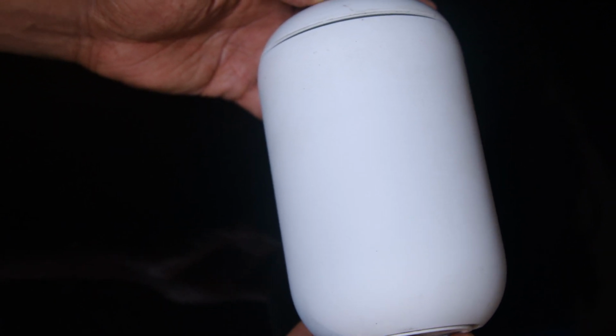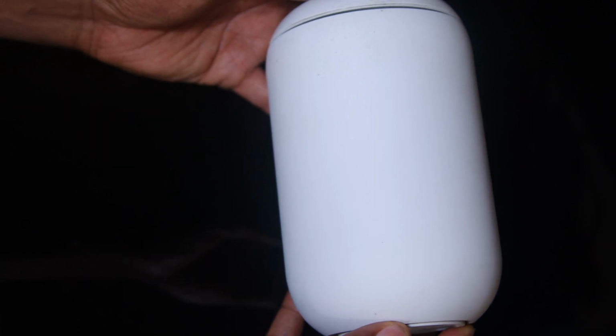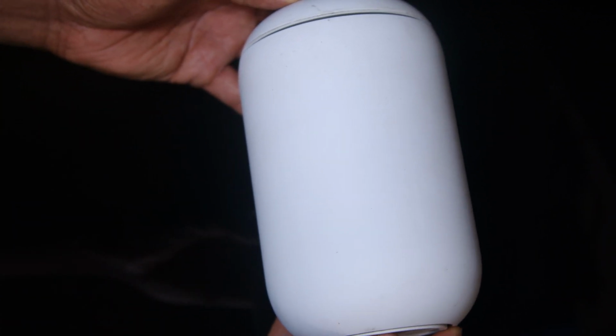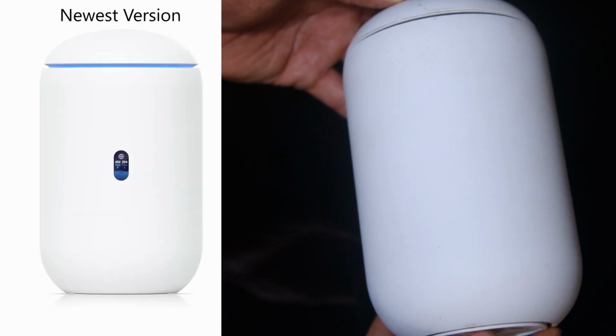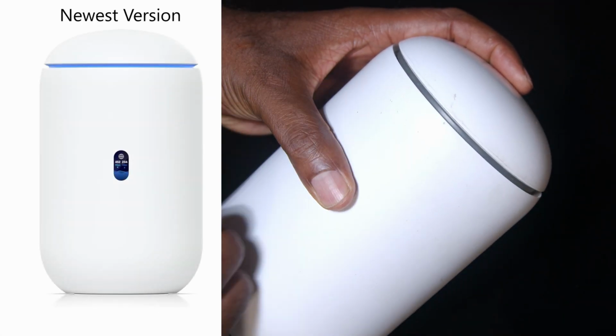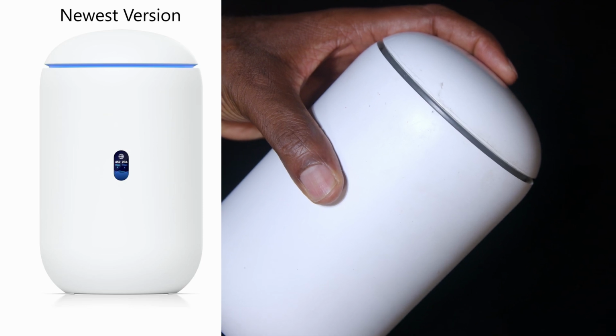And that is where this device comes in. Now, this is a Dream Router from Ubiquiti Networks. This is actually a much older one. The newer ones will have a display on the front, but other than that, they pretty much look the same. You can't tell at first glance, but this is a status light that's at the top. It's not plugged in right now, which is why we're not seeing anything.